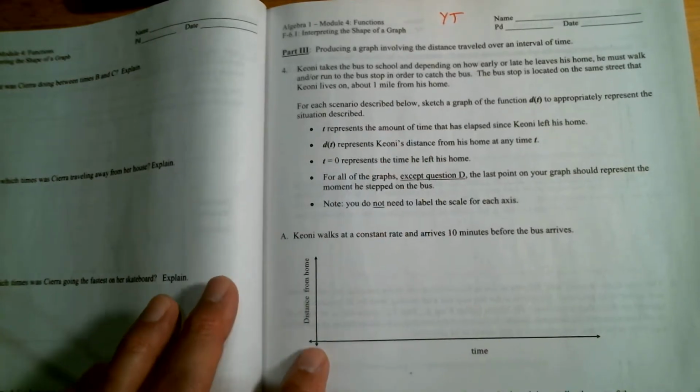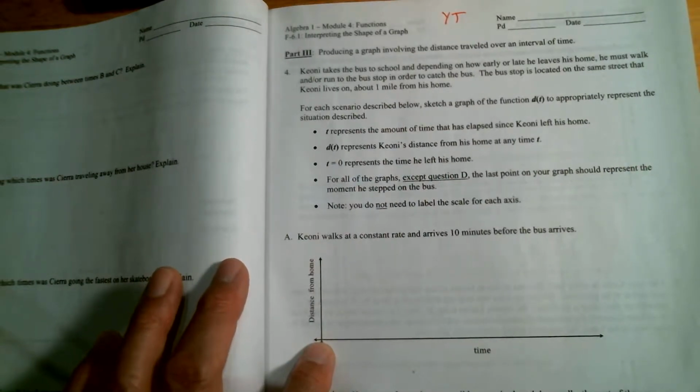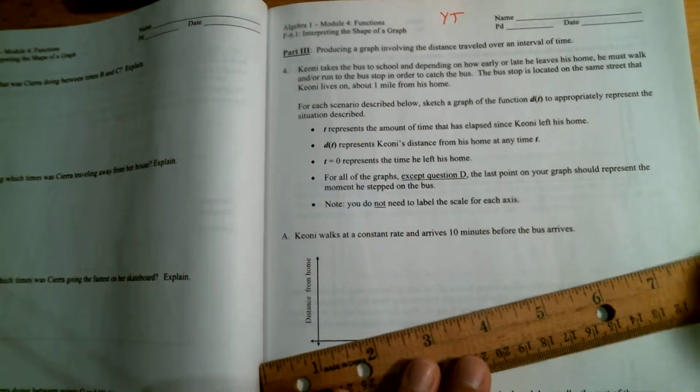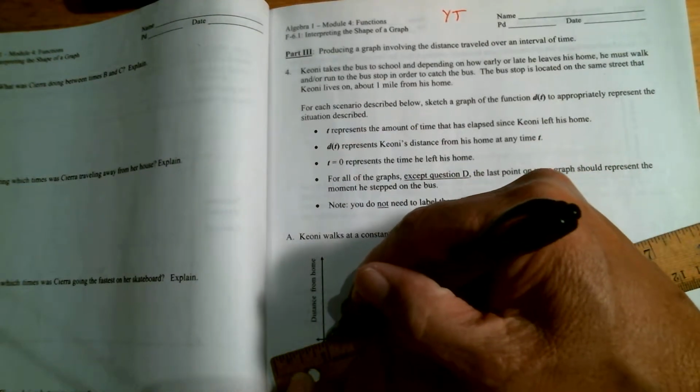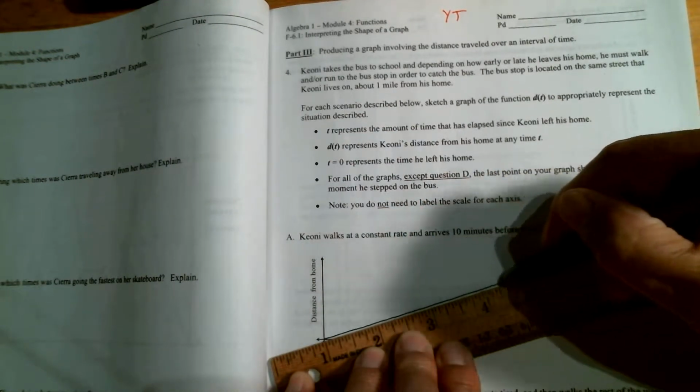So he leaves his home. Distance from home starts at 0. Time starts at 0. Okay, let's draw that graph. So he's walking. So approximate graph here. He's walking from home. And it says here he arrives 10 minutes before the bus arrives.